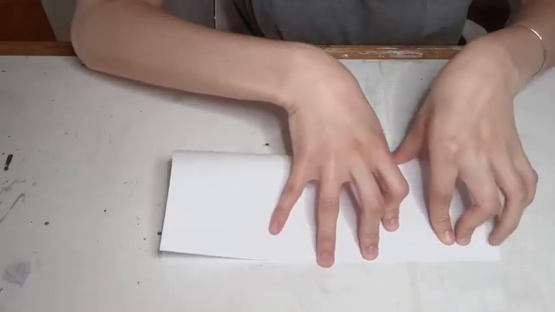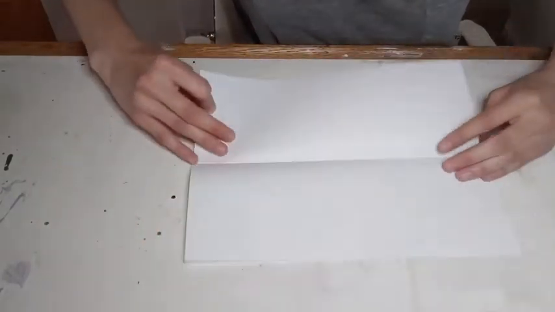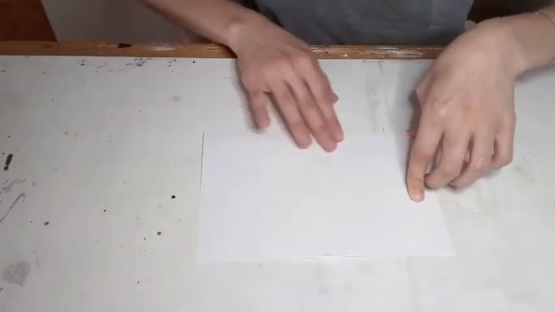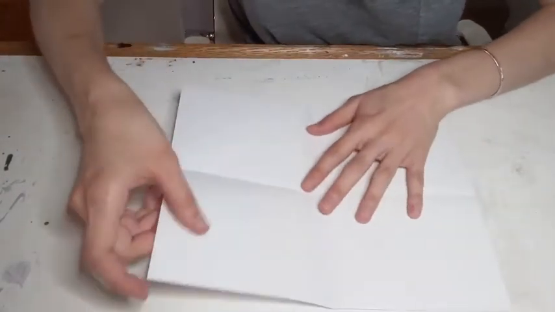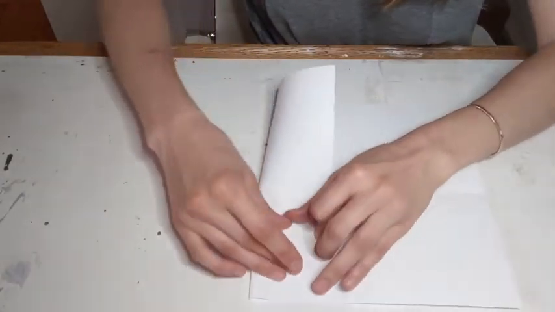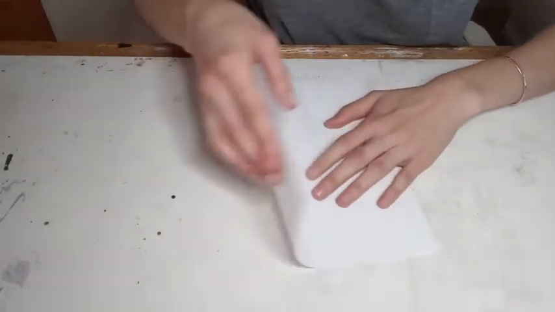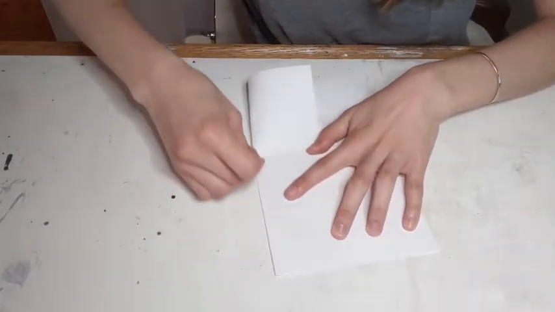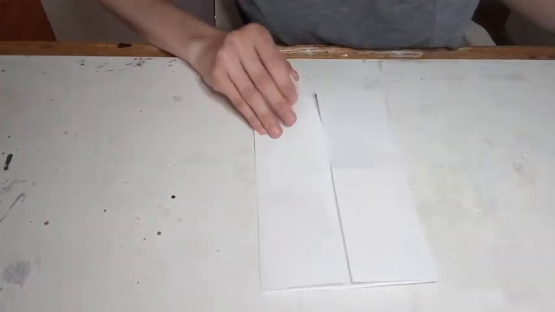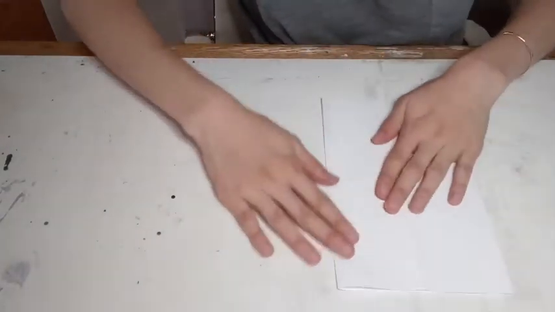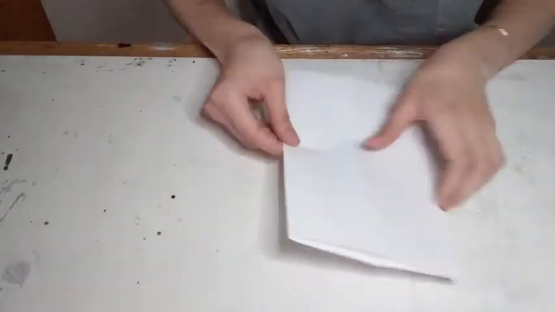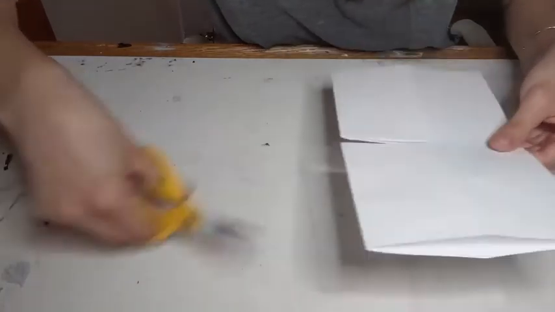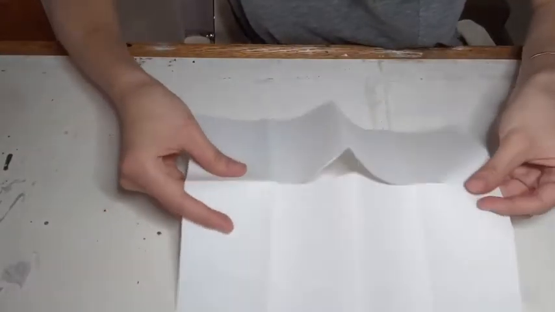Here's where I fold my paper into the little booklet. You'll see I'm following the same steps as the video I showed you before. So remember, you're making one cut to the center of the paper when it's folded from the folded edge, not from the open edge.